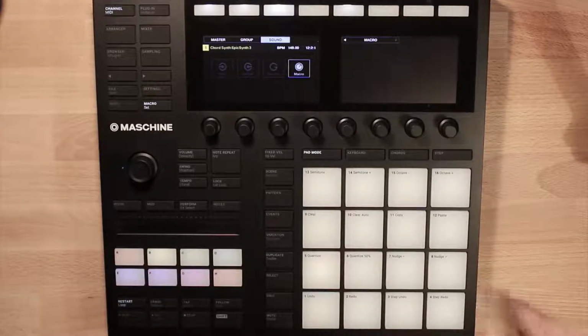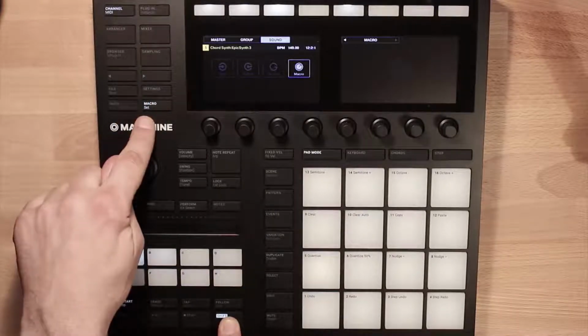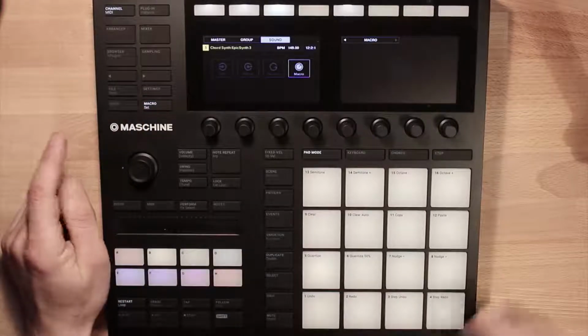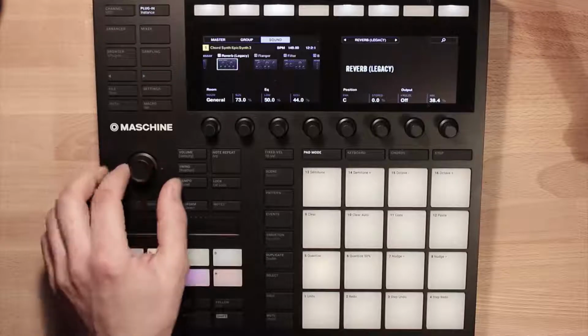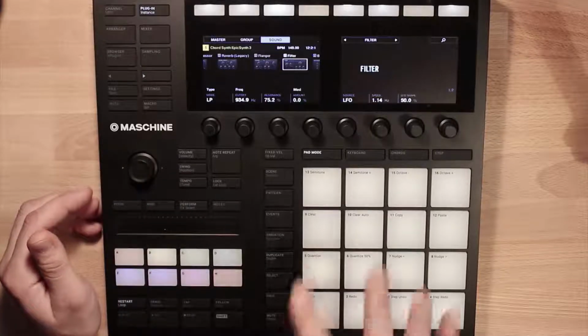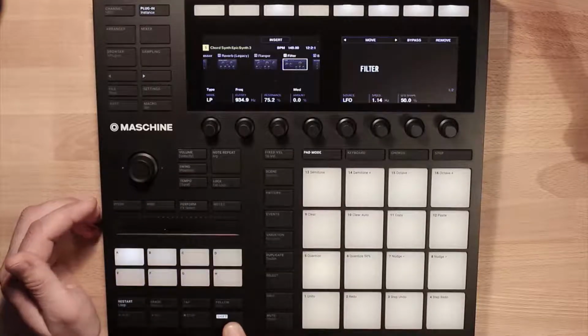So we've got our macro button here, so we can click on the macro button. That takes us to the macro page. If we want to set a macro, we hold shift, macro becomes macro set. So shift macro, we go back into our plugin instance, and the cutoff frequency of the filter is going to be a good one to automate.